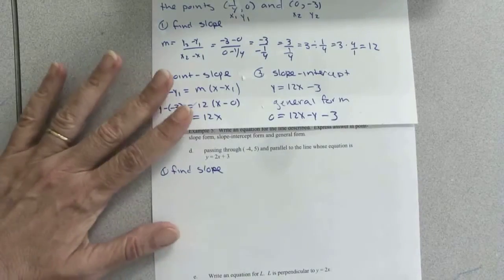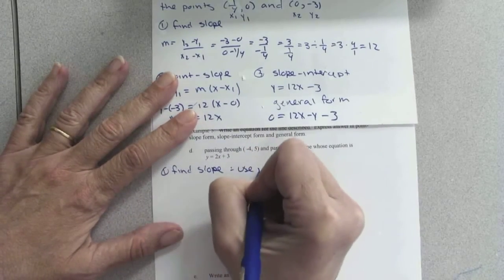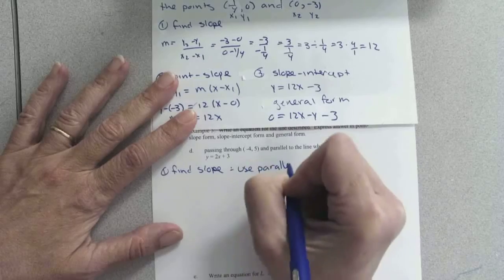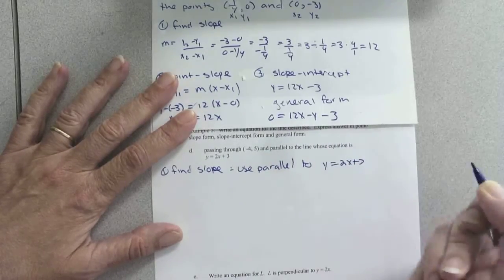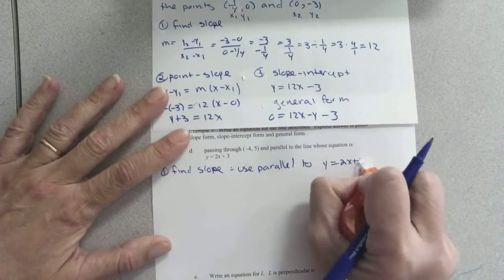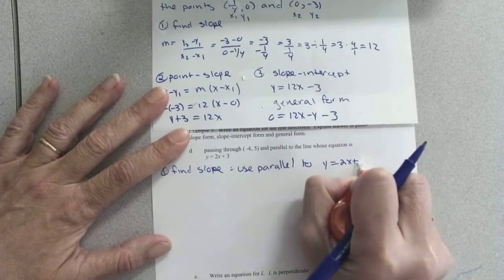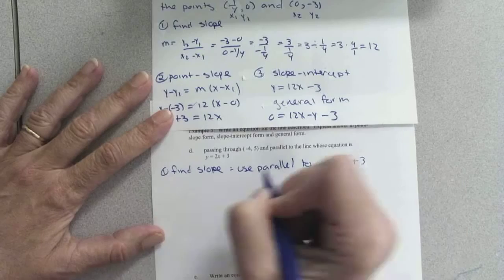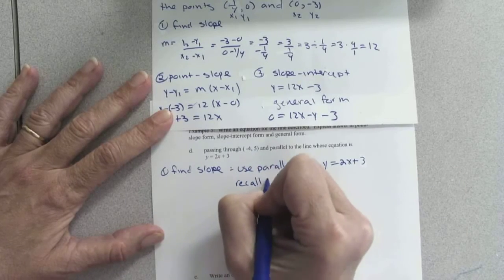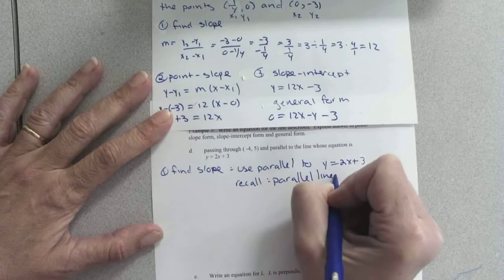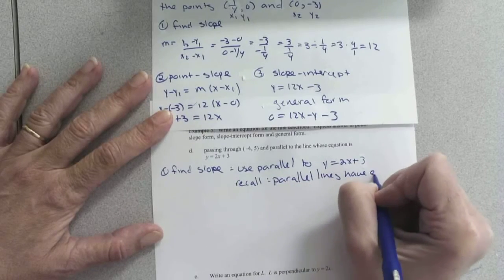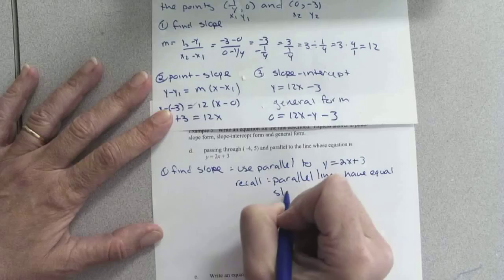And we're going to use that we are parallel to y equals 2x plus 3. Parallel lines have equal slopes.